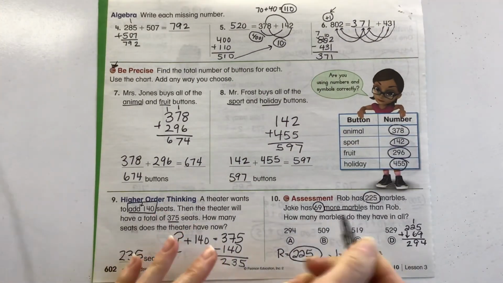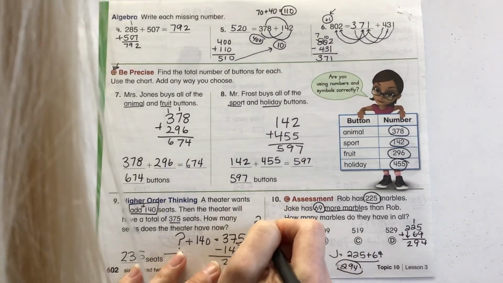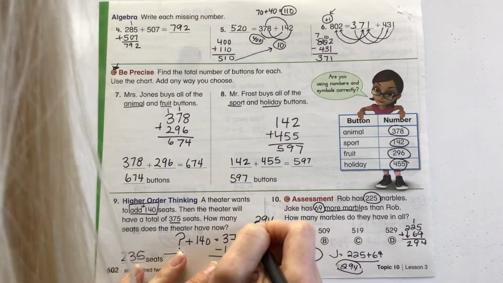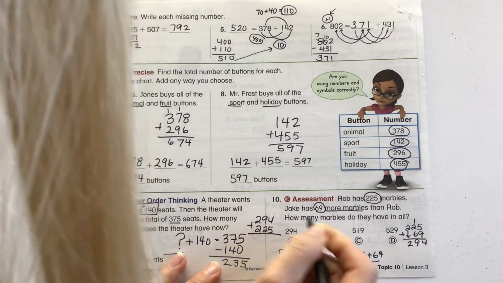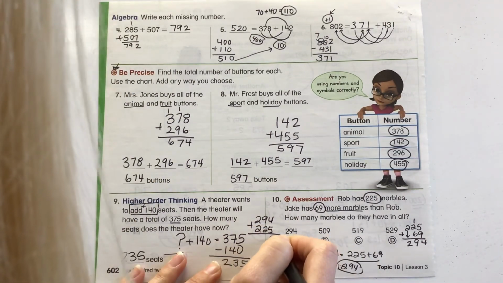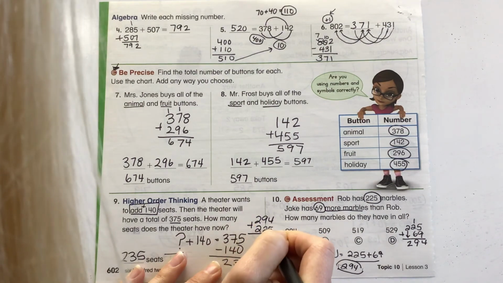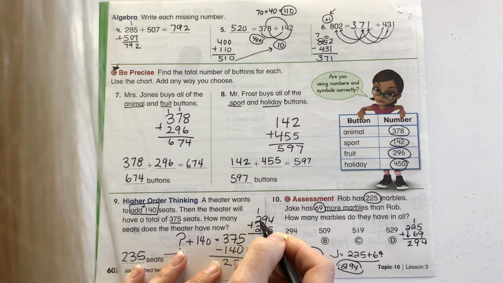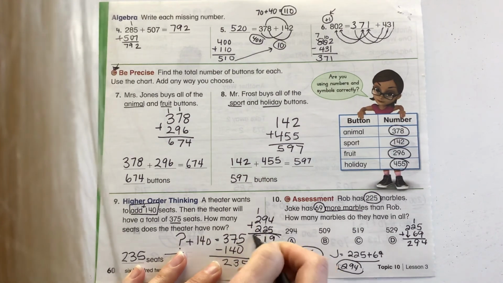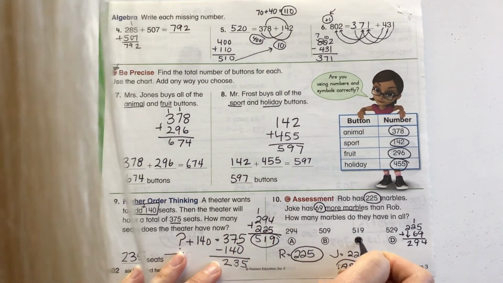So now we need to add 225 plus 294. I am out of room. So let's go ahead and go 294 plus 225. 4 plus 5 is 9. 9 plus 2 is 11. We're going to have to regroup. 2 plus 2 is 4, plus 1 more is 5. So 519, which is C.